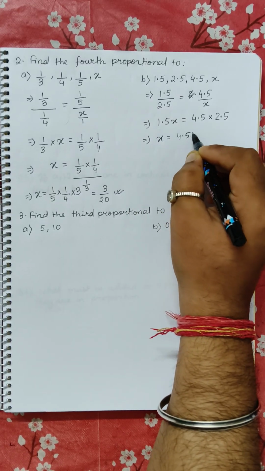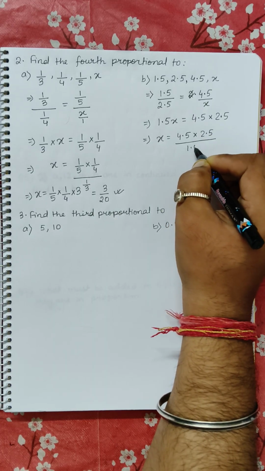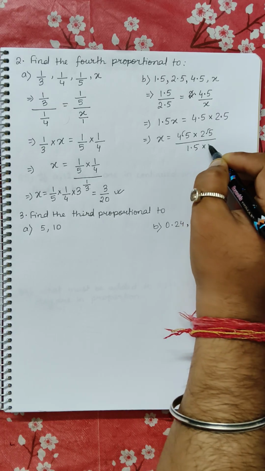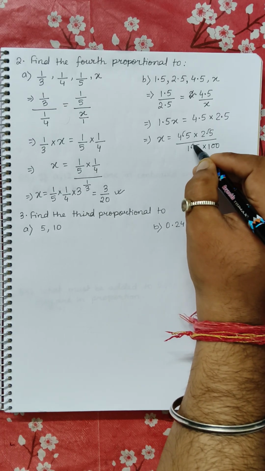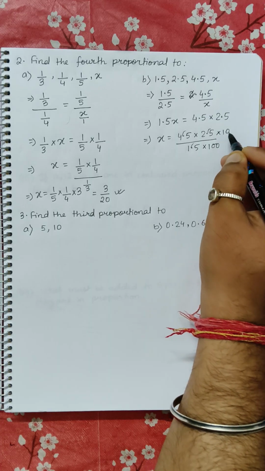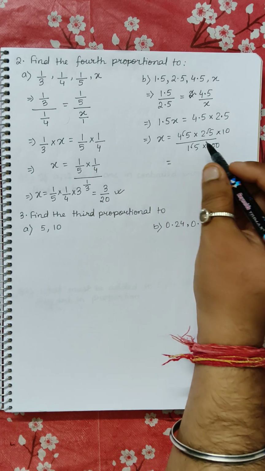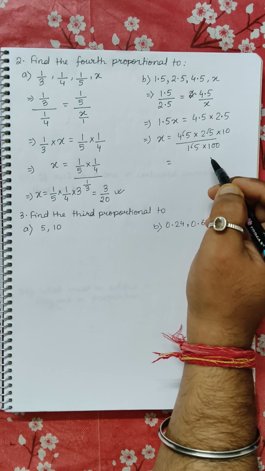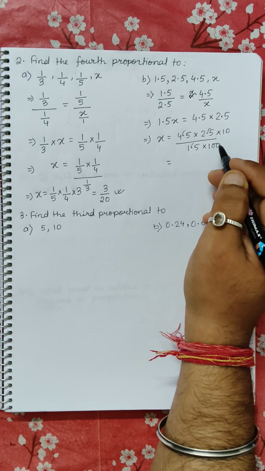Don't be confused with the decimal. Okay, see, this decimal will reduce to 100 in the denominator, and this decimal will go up to the numerator as 10. Okay, these decimals became 100 in the denominator, and this decimal is reduced to 10 in the numerator.